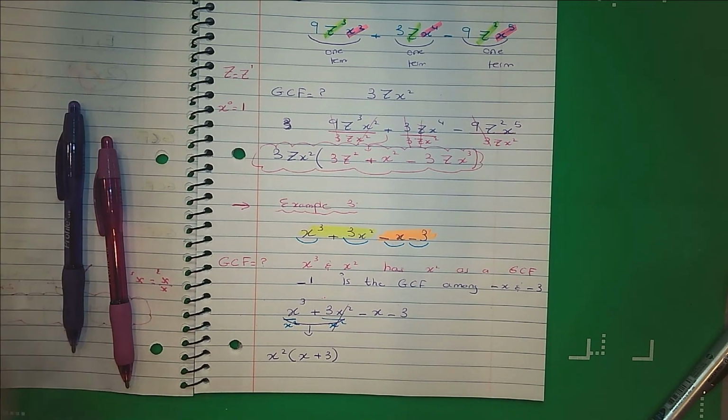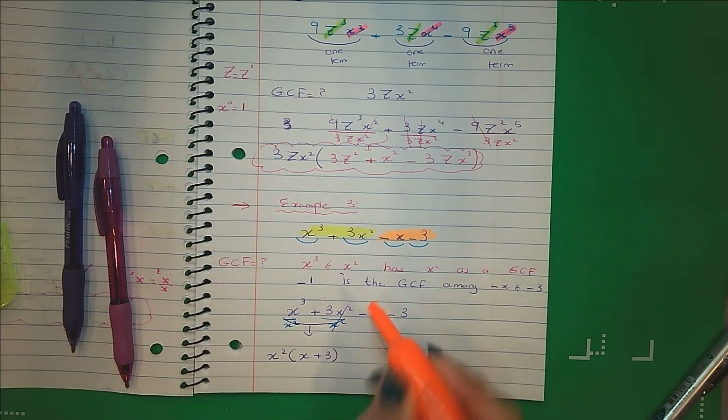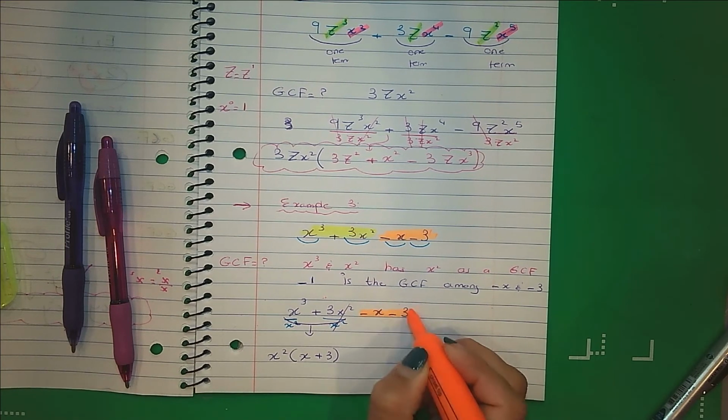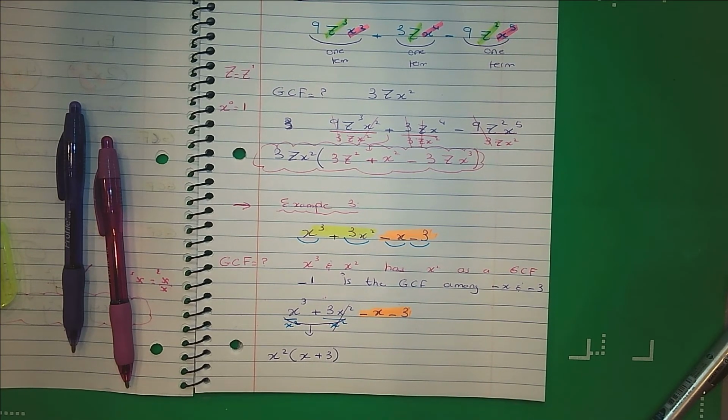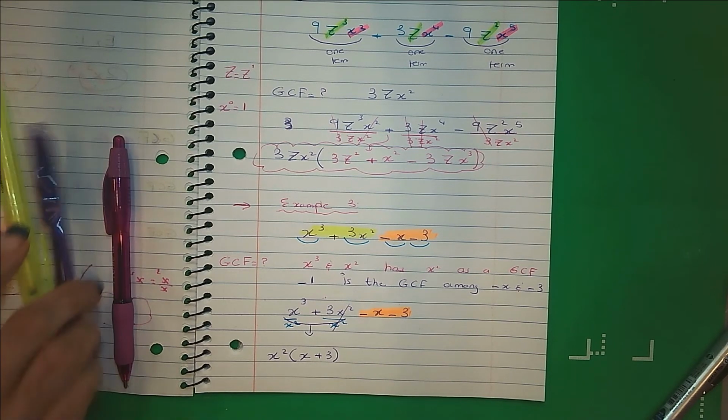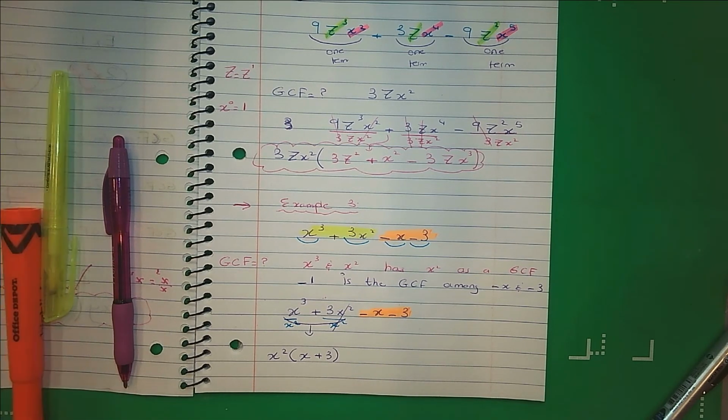Now let's go ahead and see if we take -1 here as a common factor, and that's the tricky one. That's where a lot of students really get this one wrong. So let's treat -1 as a real number, because -1 is a value.